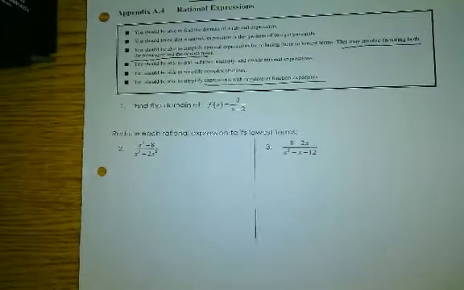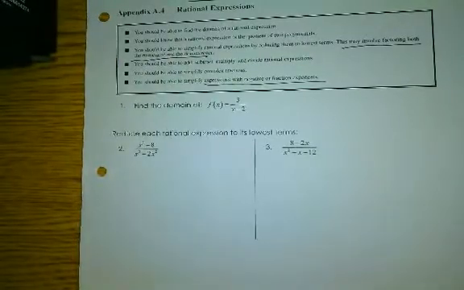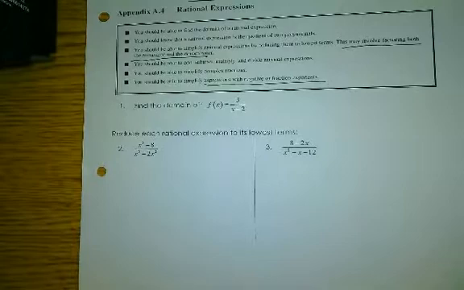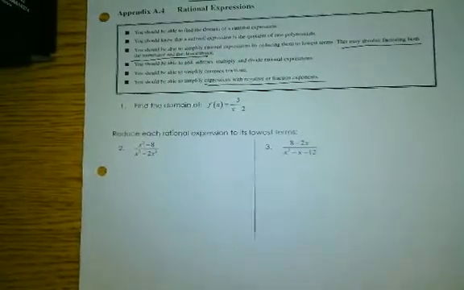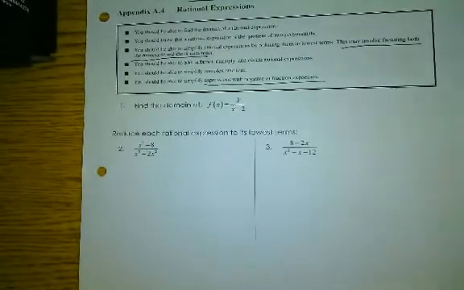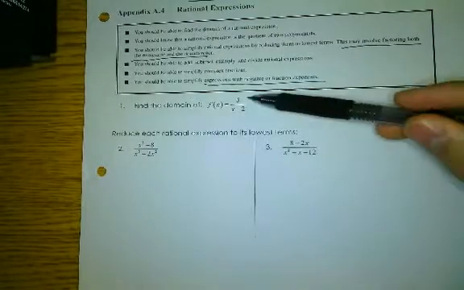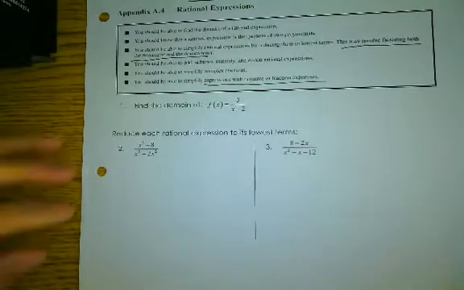Okay? Alright, so with rational expressions, you must remember that when you're trying to find the domain, it's all the x values that will make that function work. So it'll be easier to find the values that will not make it work rather than list everything that does make it work. Since we're dealing with a rational expression, you must remember that you cannot have a 0 in the denominator because it's impossible to divide by 0.